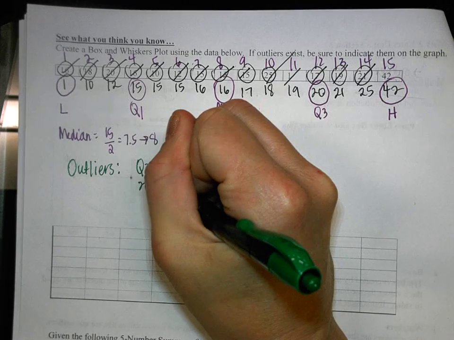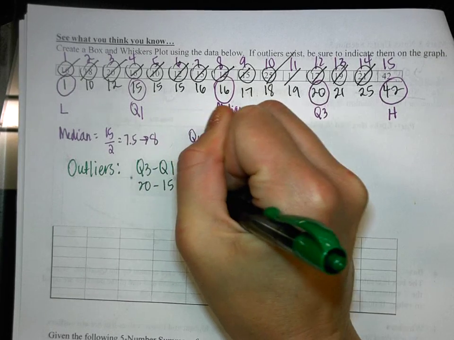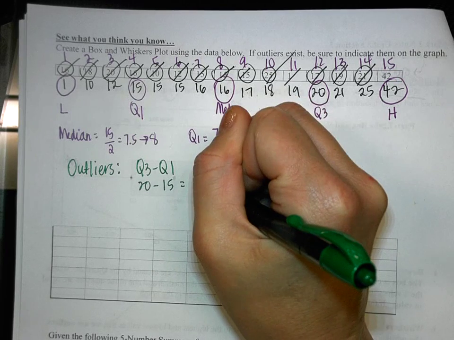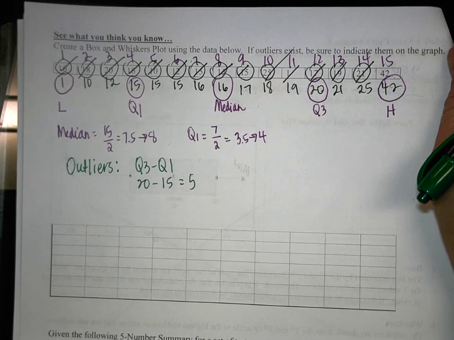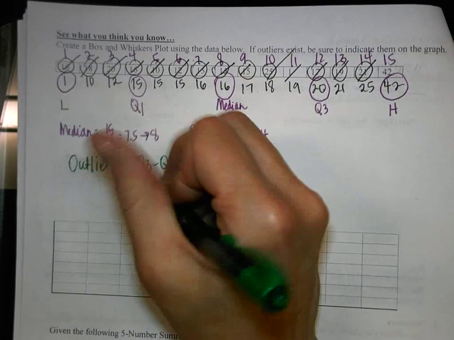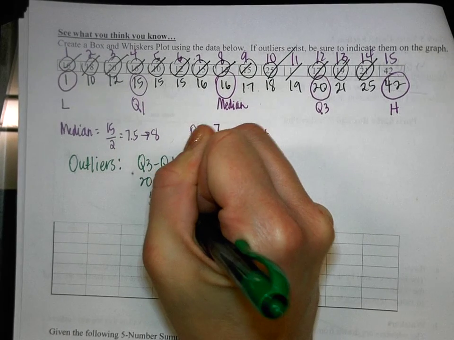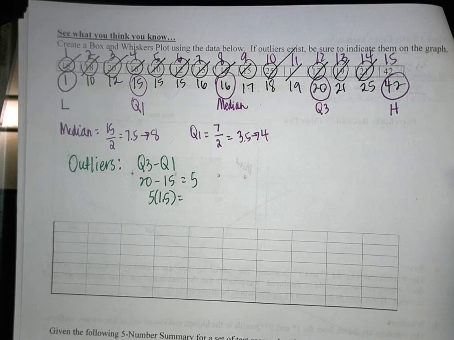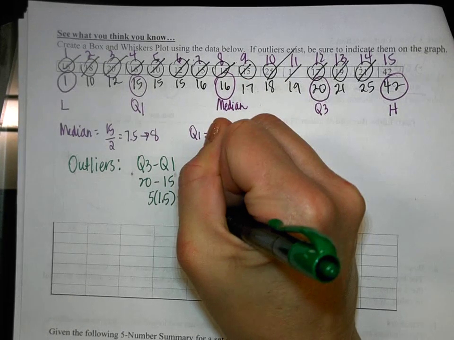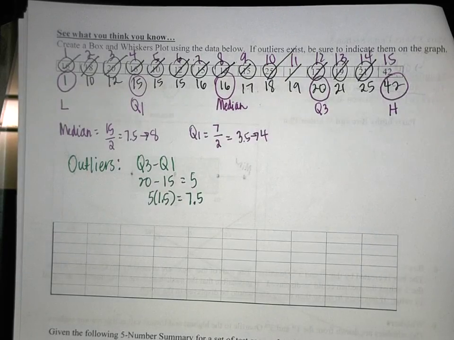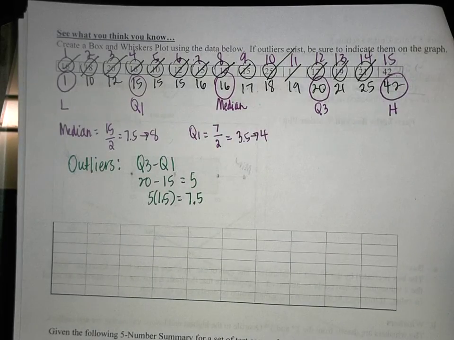Do we agree with that? That equals 5. Once you have that value, we multiply that by 1.5. So 5 times 1.5, and you could do that in your calculator, and you end up getting 7.5.